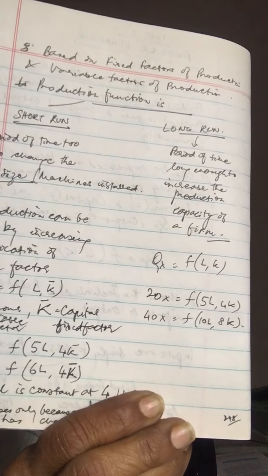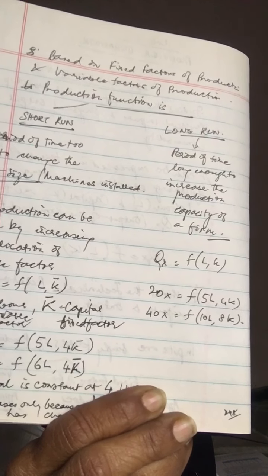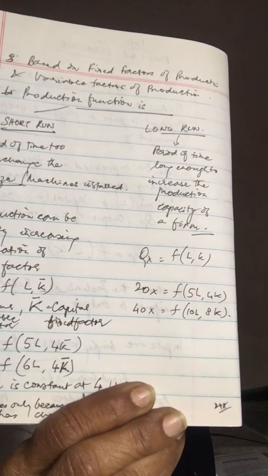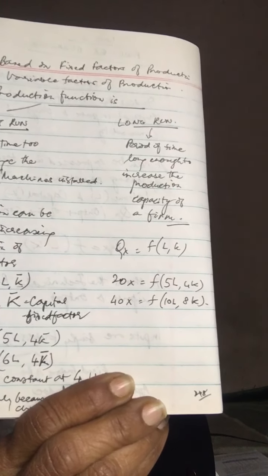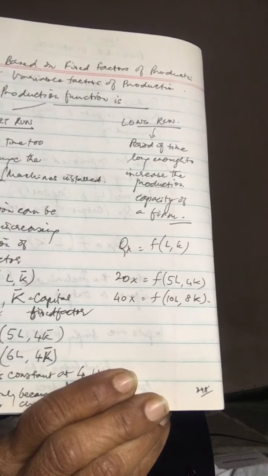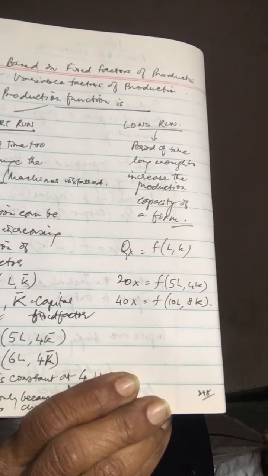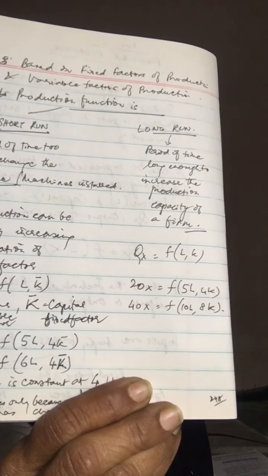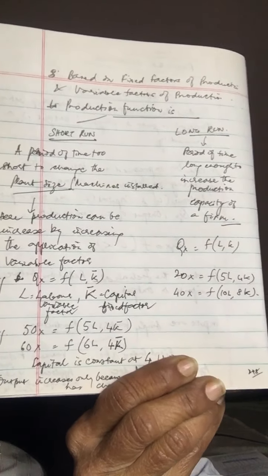And the second point we can talk about is that output is increased by increasing application of one variable factor only, keeping all others fixed. That is very interesting, that you keep all the other factors of production fixed and you change just one to see what changes have been brought about in the output due to changing one variable input. But here in the long period, output is increased by increasing the application of all the factors of production. So all the factors are changed.